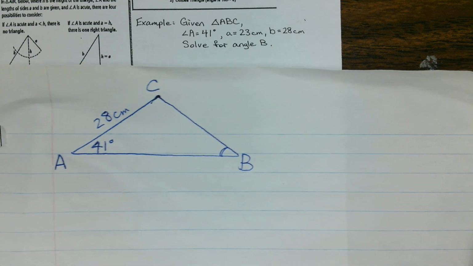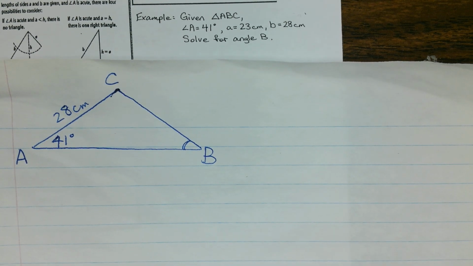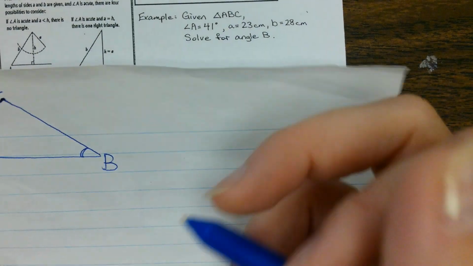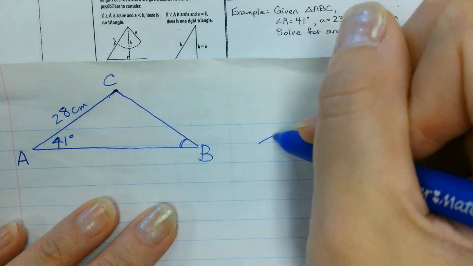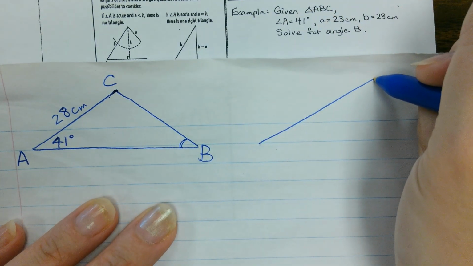Now, did somebody else draw a different triangle? Well, what's wrong if I draw it like this?